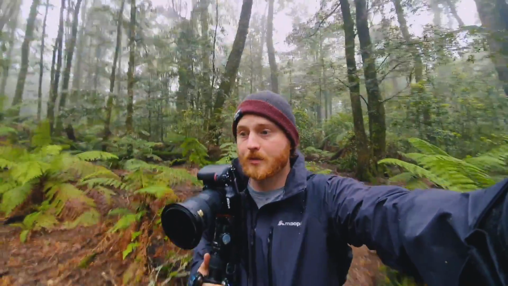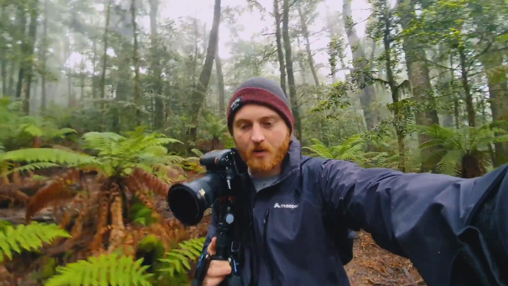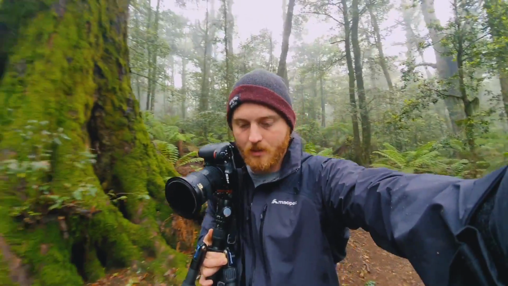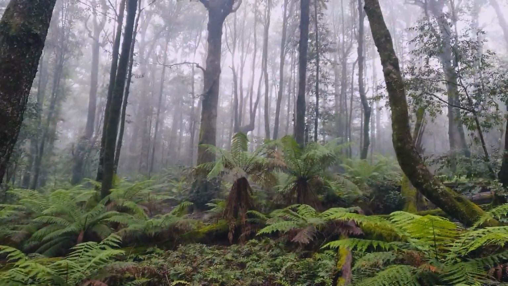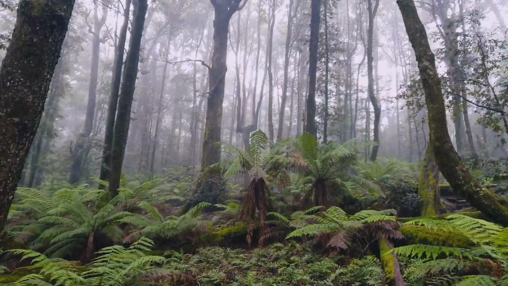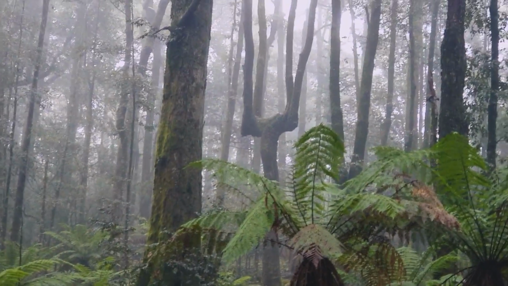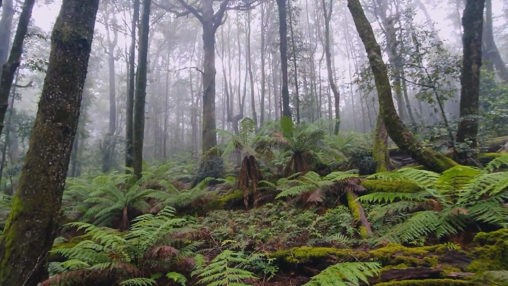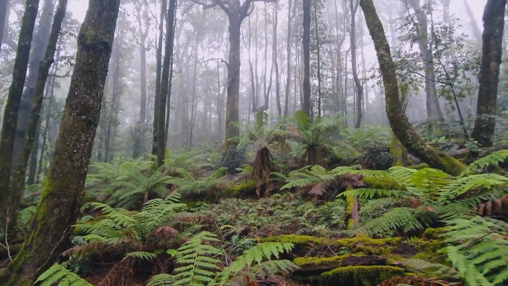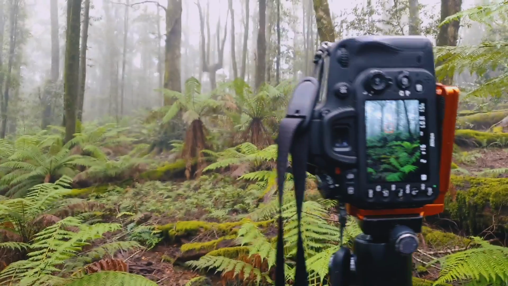So I'm starting to get into an area that's a little bit more foggy. Looks like there are a lot more ferns down here as well. Hopefully, between the ferns and the moss, I'll be able to get a really nice shot. So I've spotted this weird tree in the background. You can see it just there. It's kind of growing out into a T shape. So I'm going to try and work out if there's anything that I can do to help add in the foreground to the composition that can focus on that tree just there.